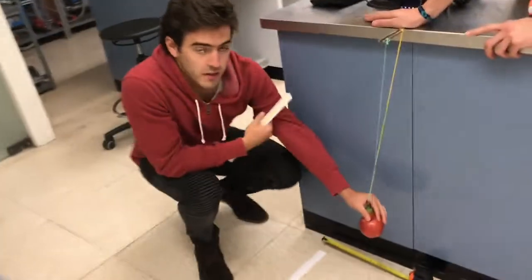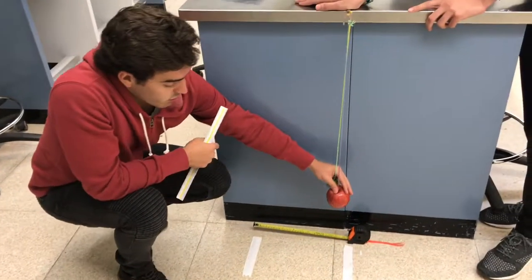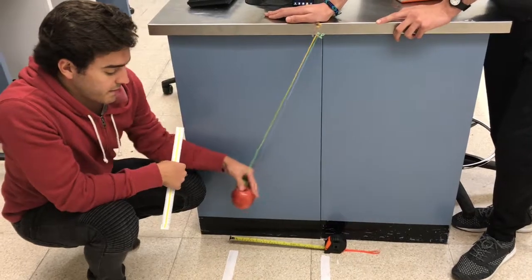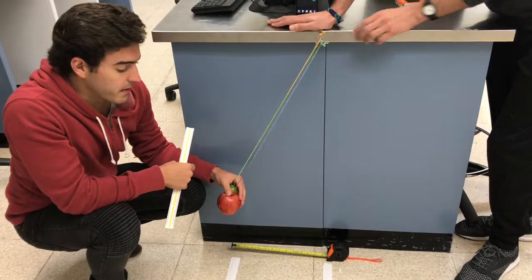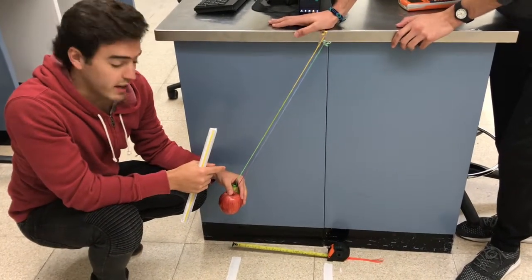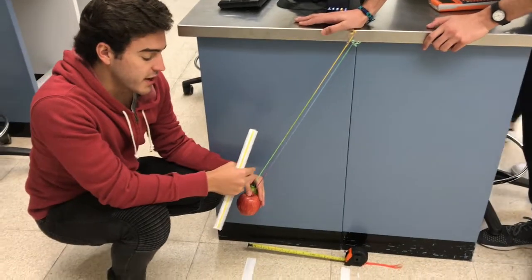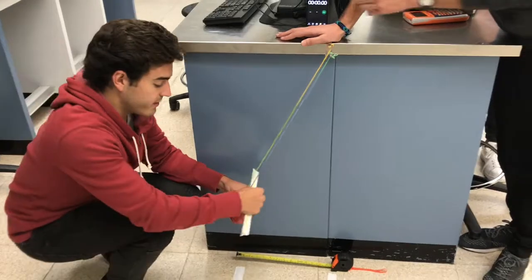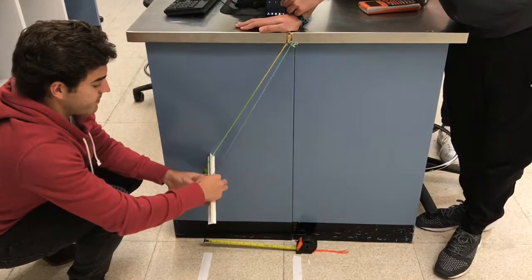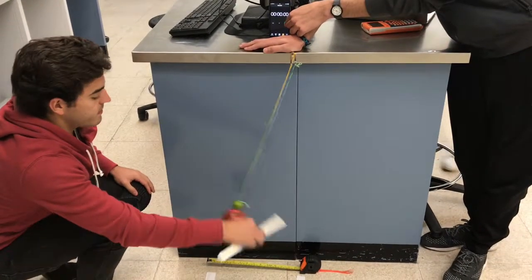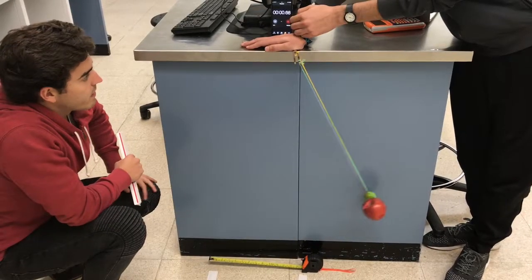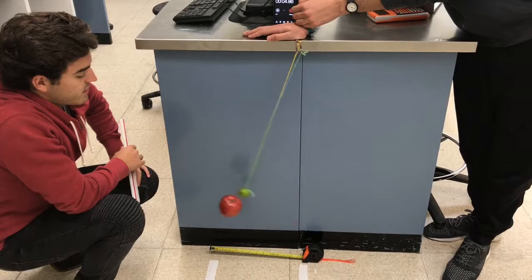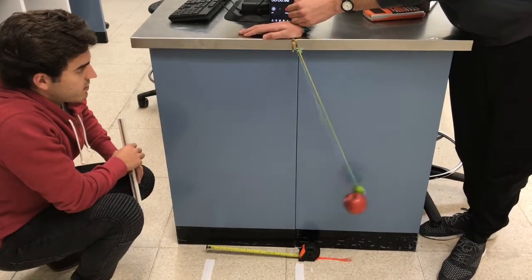Let's see. Okay, we're gonna have a distance of 30 centimeters from the origin from where we're gonna drop them. We're gonna start counting when both objects return to their initial position. That is one period of oscillation. One, two, three, four, five.